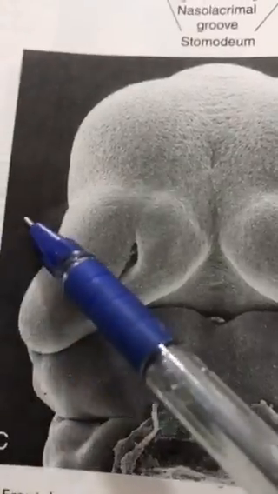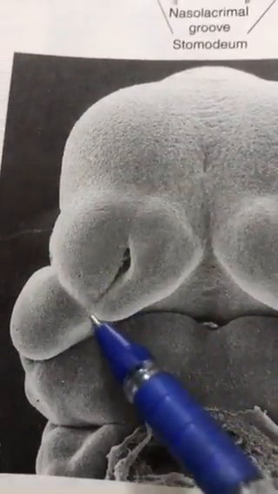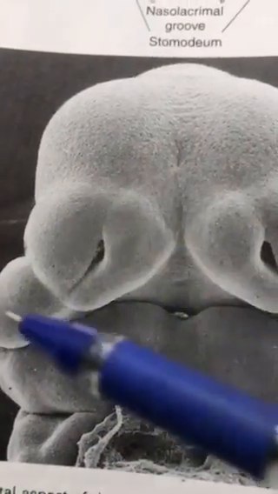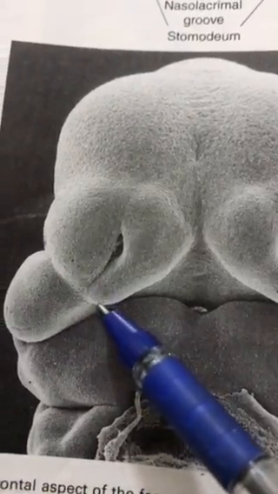Card means it's like a pin. There is a card-like structure being formed, and later on this card-like structure will be canalized. Canalized means there is a hole inside that, and it will be formed as a duct. That duct is named the nasolacrimal duct.